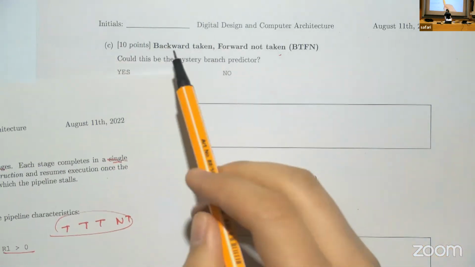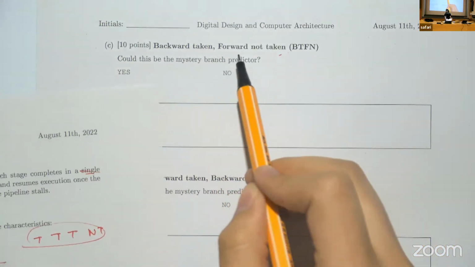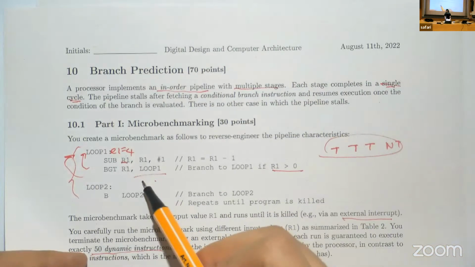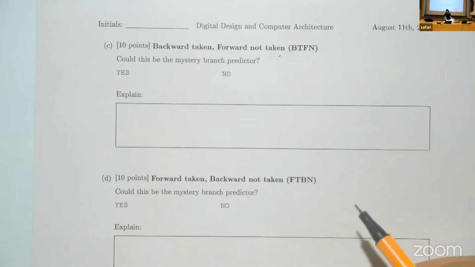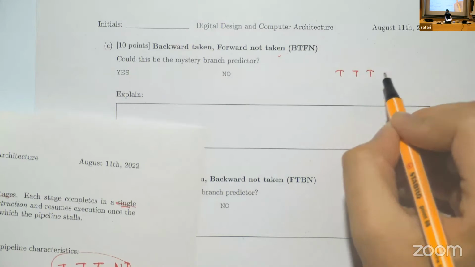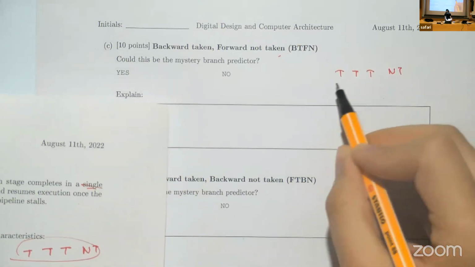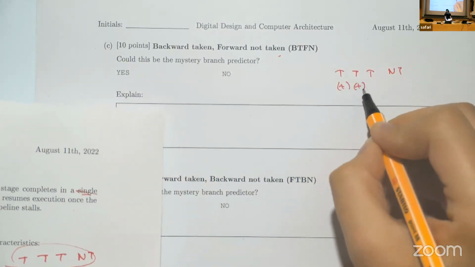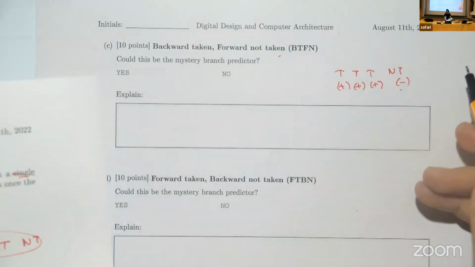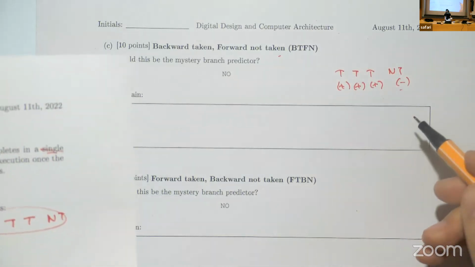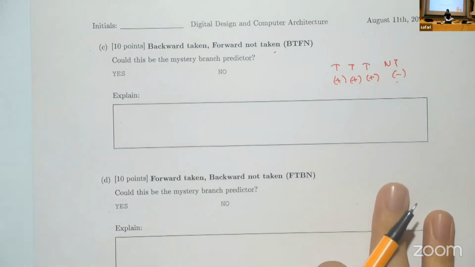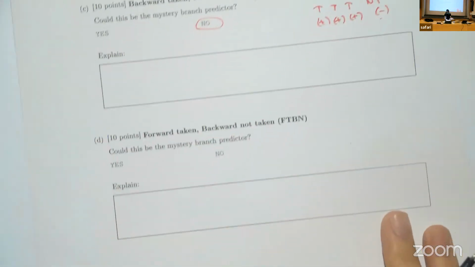Considering this, if we predicted backward taken and forward not taken, we would have said for this loop it should be always taken, right? For taken, taken, not taken, we would be correct for these, and we would mispredict the last one. So this would also give 1 correct prediction and 3 incorrect predictions. So this is also no.